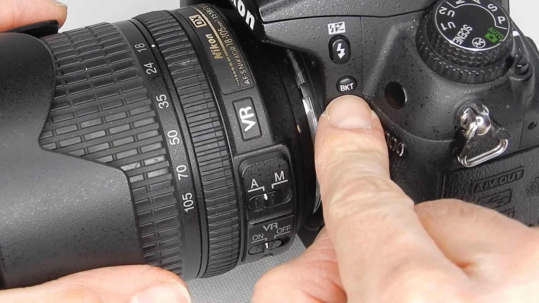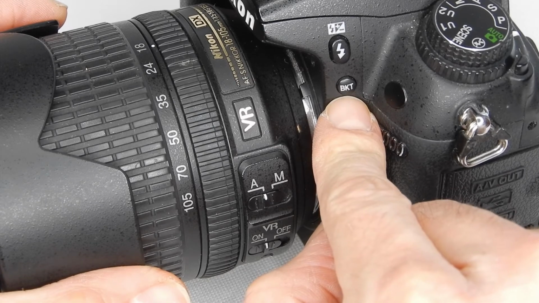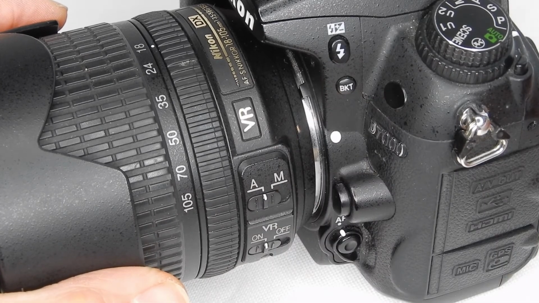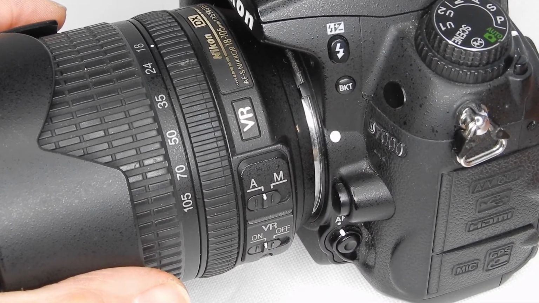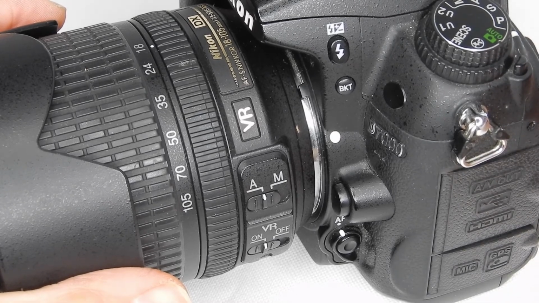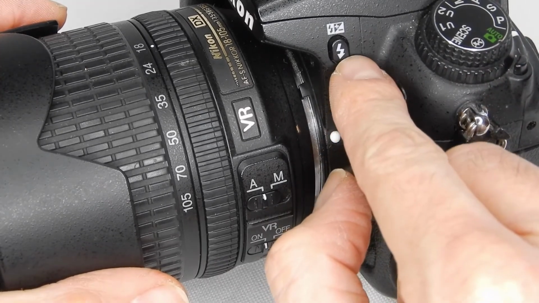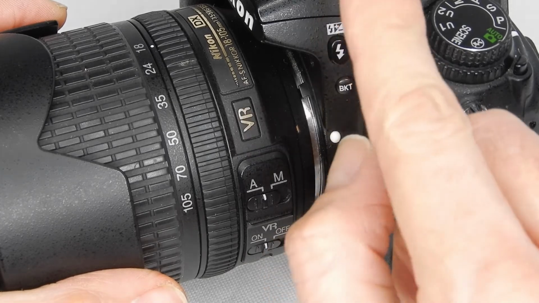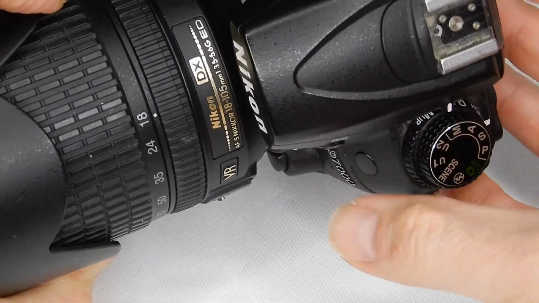There's a button to set the bracketing features on the camera. So bracketing is just taking one photo at what the camera thinks is the best setting, and then one slightly under and one slightly over. And then the button above here is the button that controls the flash. So if I press that once, the flash will pop up. Put it away by pressing down.